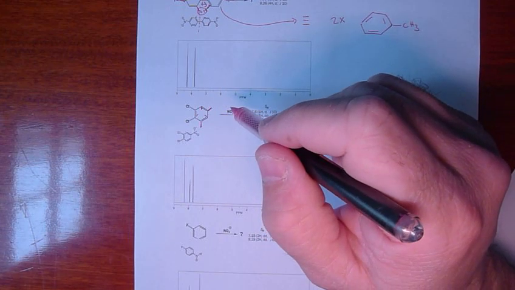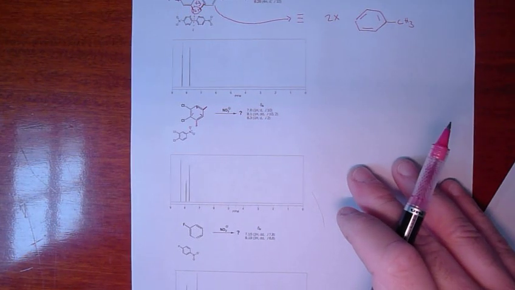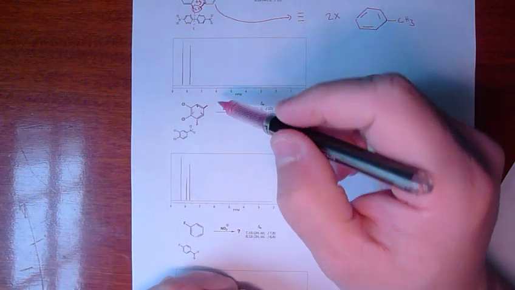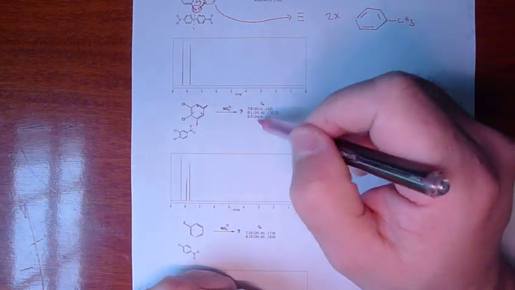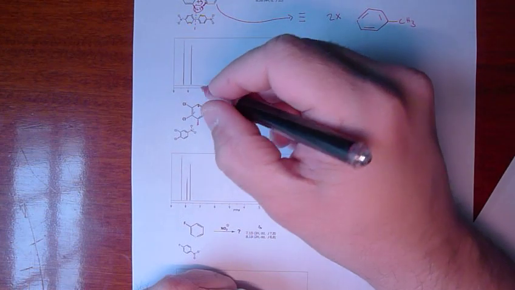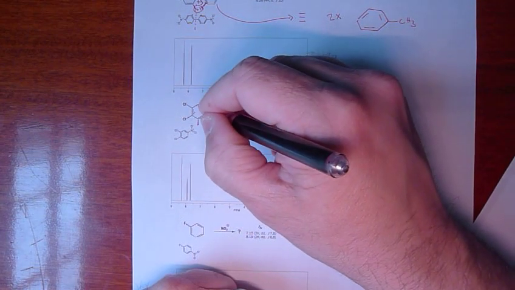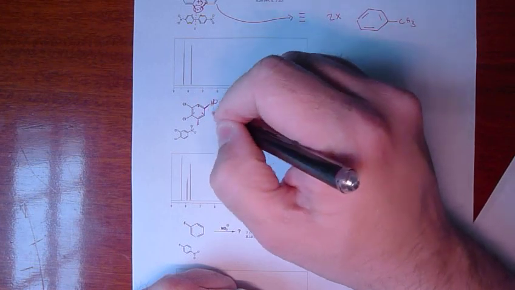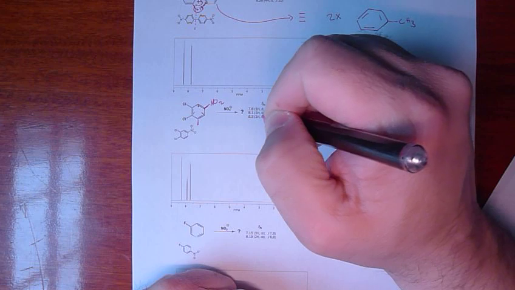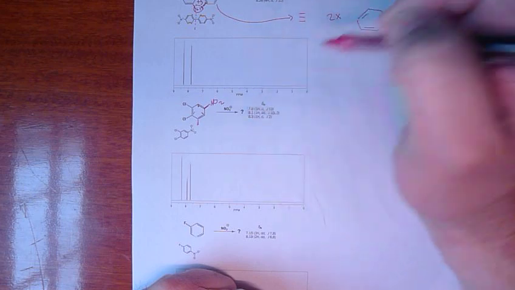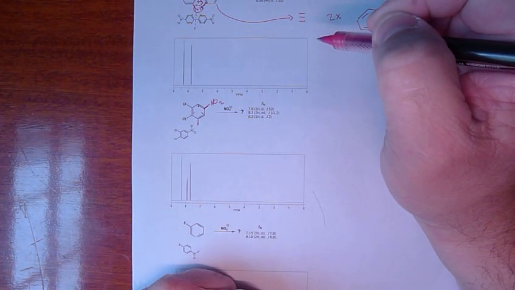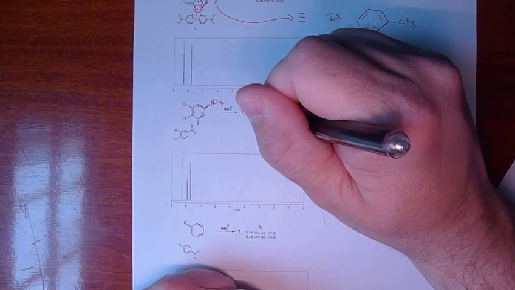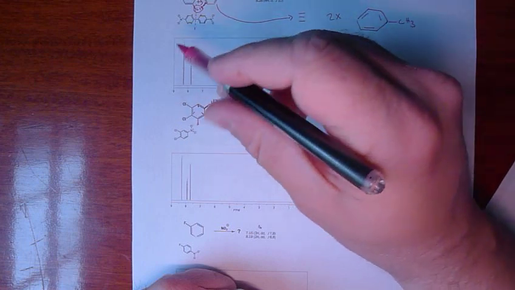And so then the question becomes, well, can you rationalize this with the number of signals and then the coupling of the signals? So it turns out that if you put your nitro group here, you can chemically rationalize these to go to any of these positions, but then you have to look at chemical shifts and then splitting patterns.